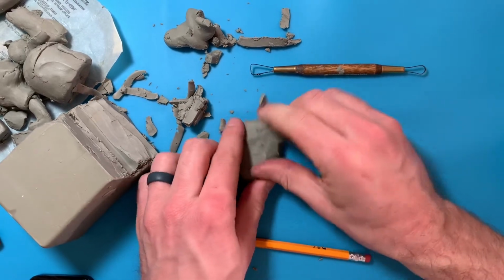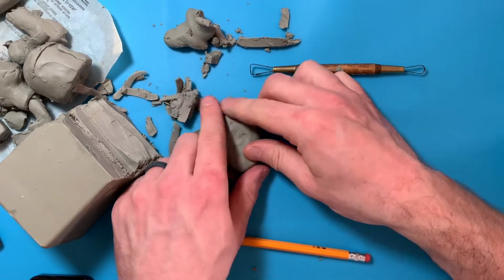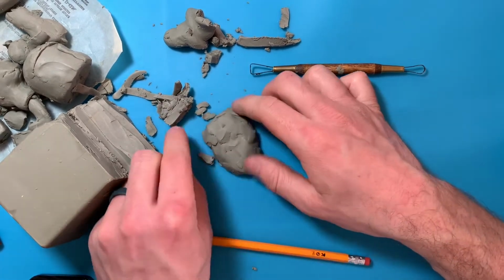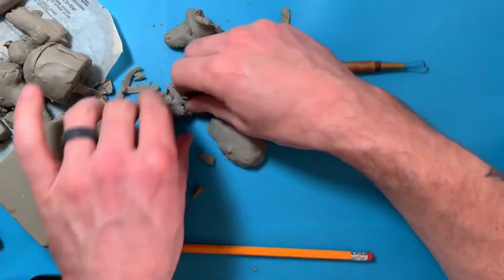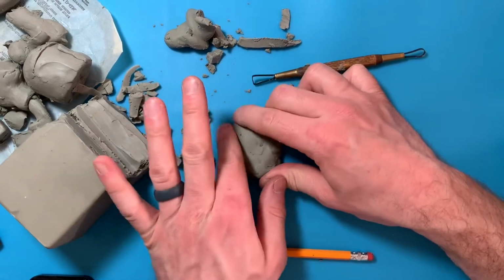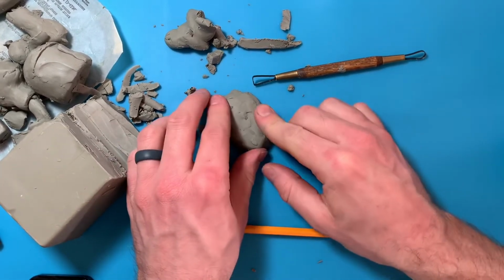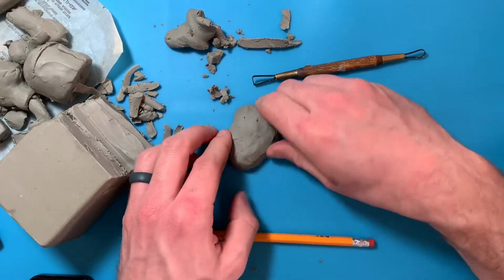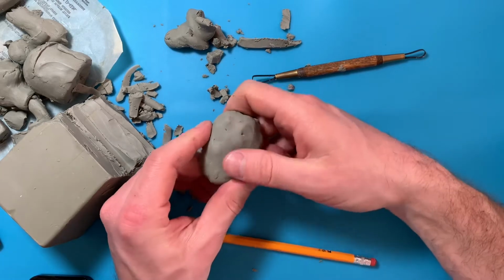I had a little bit of scrap stuff. I think maybe I pulled apart some of the bone that I'd sculpted. And then I took just some scraps and started to smooth these scraps together. It's nice to work with those scraps because they smooth together a lot easier than if you had really big pieces that you were trying to smooth together.